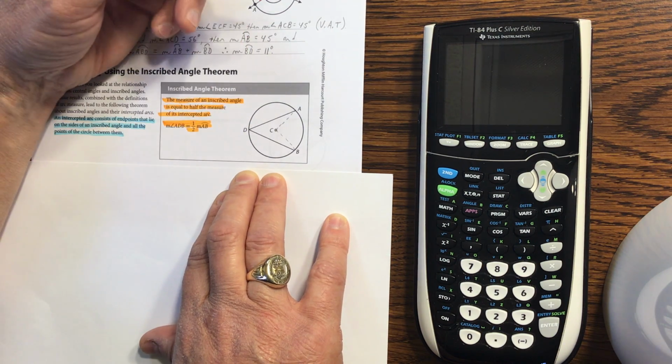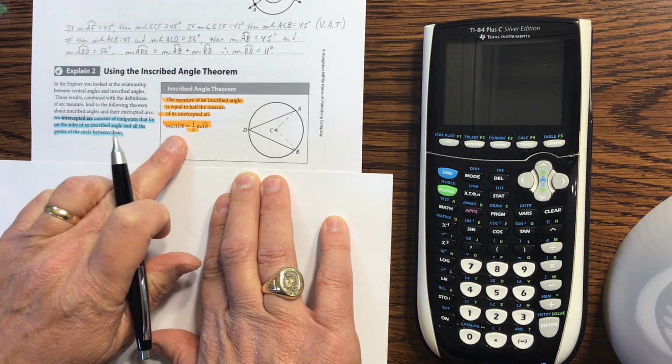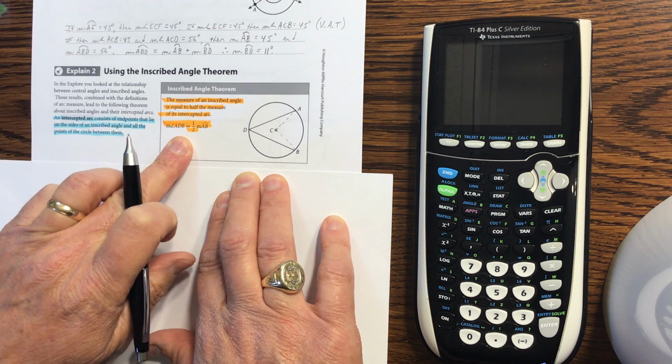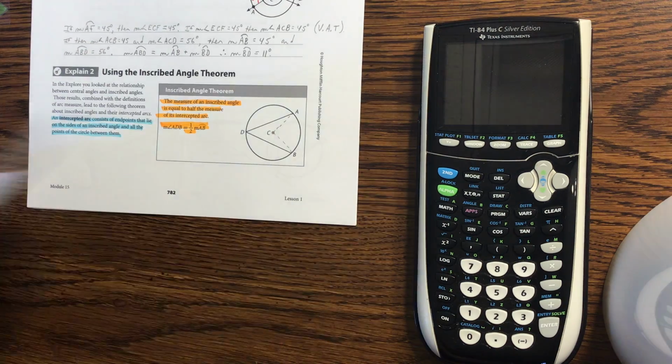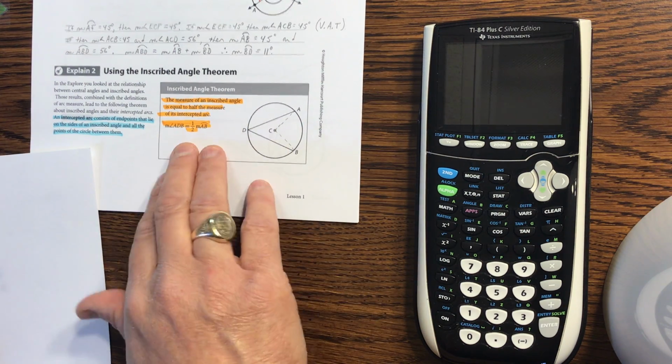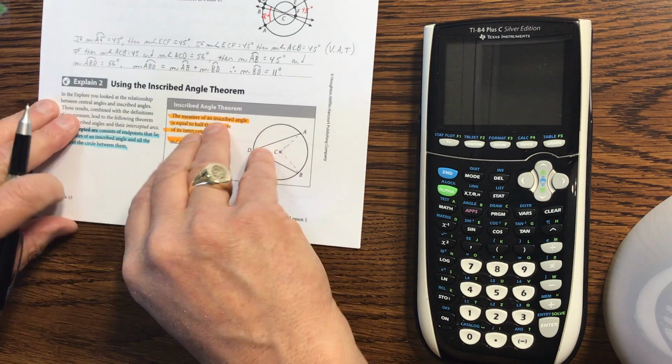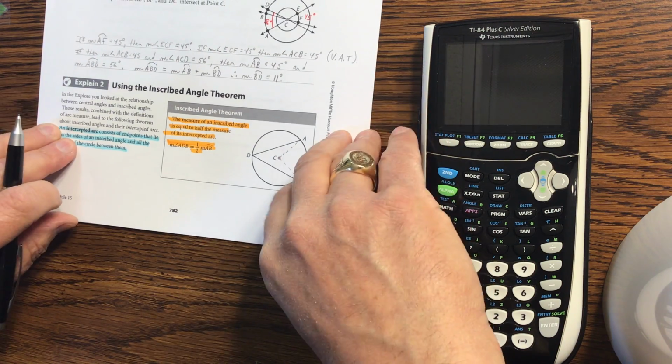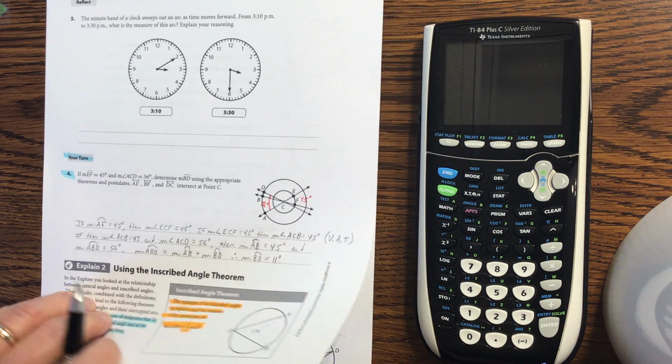That's what it's telling you. So this is a good rule to hang on to. It's called the inscribed angle theorem. Hang on to that rule. Write it down somewhere. Once again, you could put it in your notes, but I think highlighting it in your book will be enough.